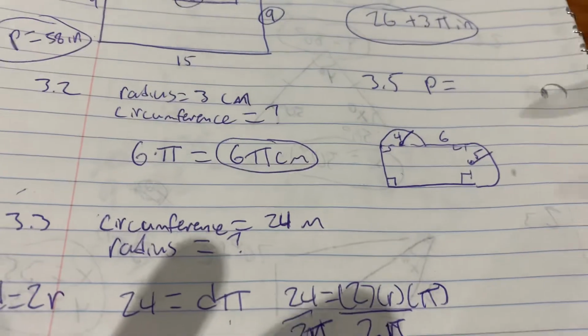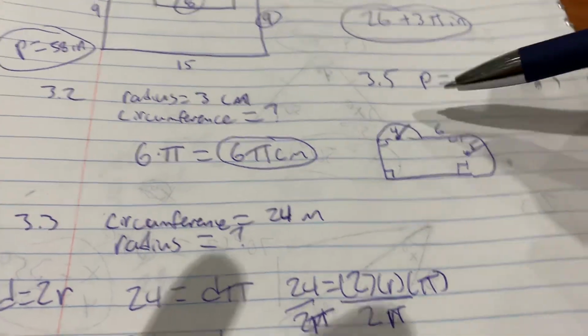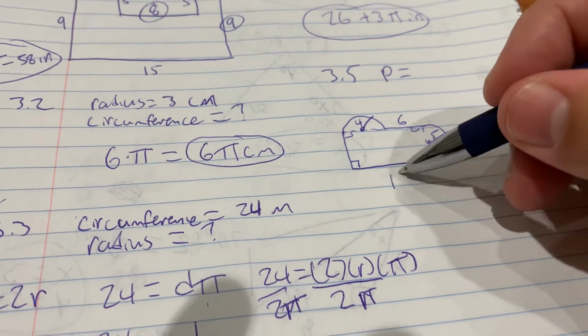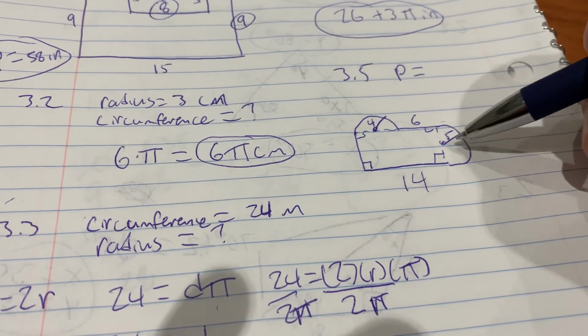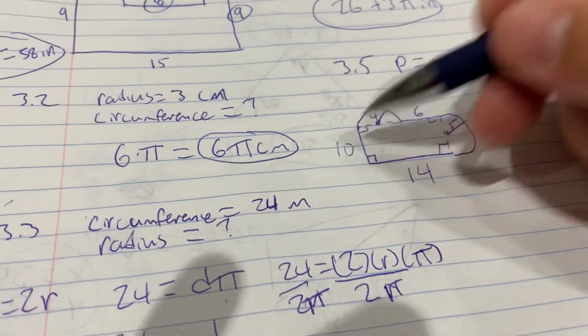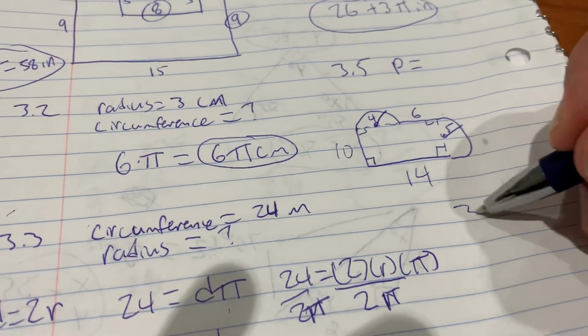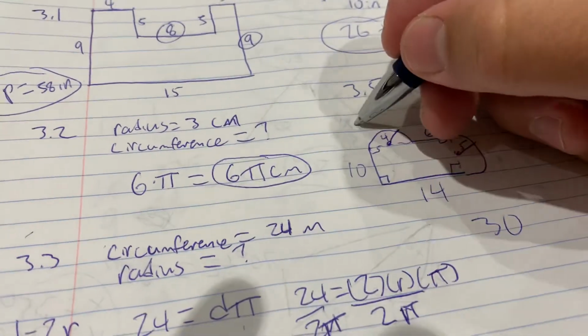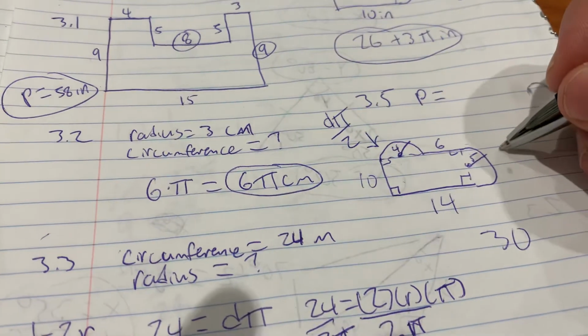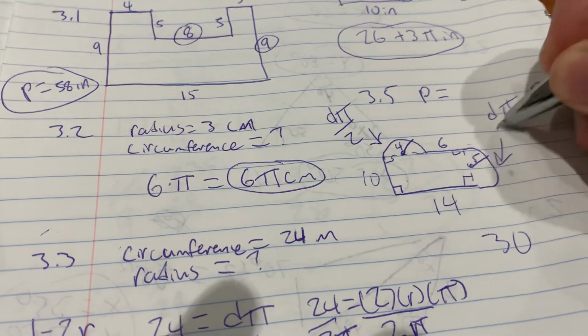And then 3.5, let's see. This diameter is 8 plus 6 is 14. This is 5. The radius is 5, so the diameter is 10. So this is 10. So it's 30. And then this, I'm just going to write down the formula. Diameter times pi divided by 2.